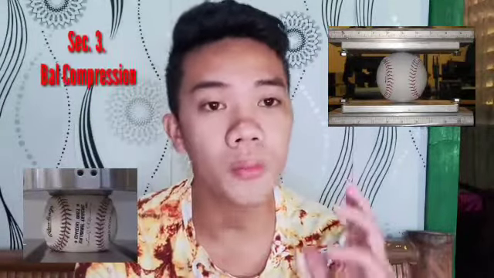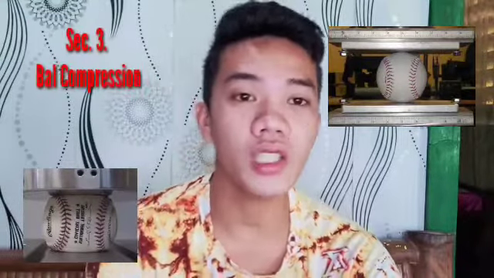Section 3, ball compression, is a measure of how hard a softball is. So sinusukat nila kung gaano katigas yung softball, yung bola na ginagamit sa softball. The higher the compression, the harder the ball, and generally the farther it will fly. Compression is measured by how many pounds of force are needed to squeeze two sides of the ball in by a total of 1/4 of an inch. So yun yung ball compression.